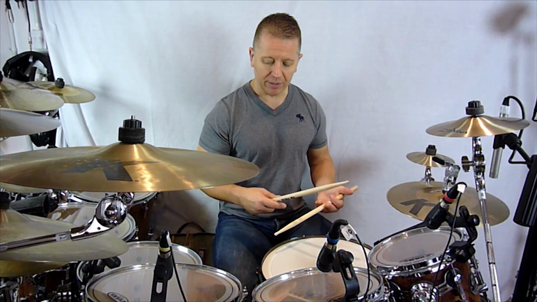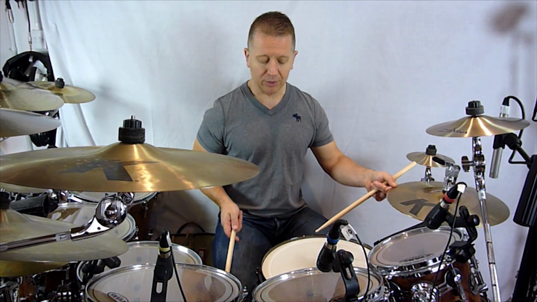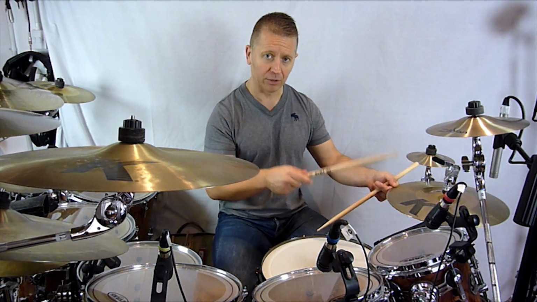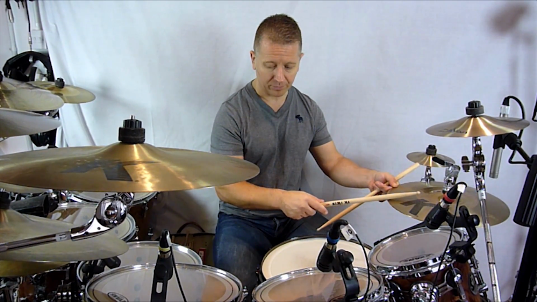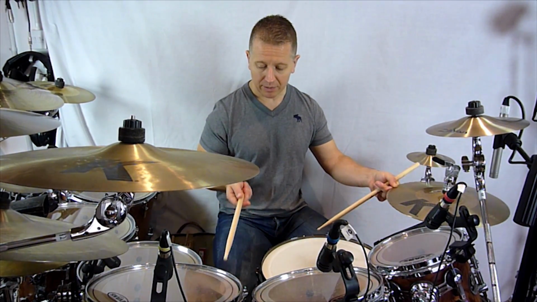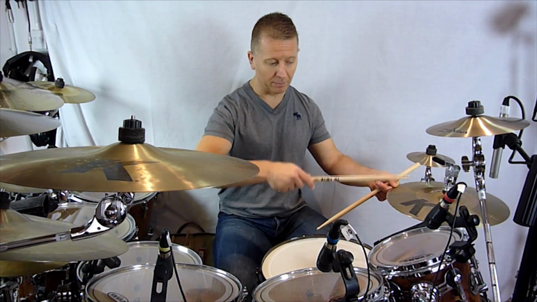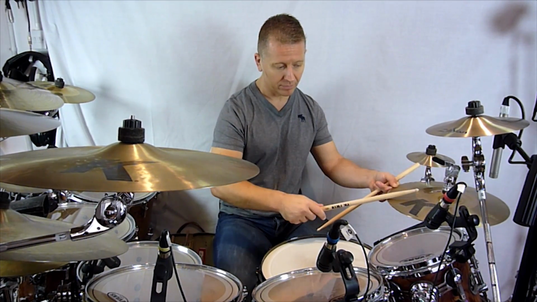The thing to practice for this is to play 2 beats on the bass drum and hit the hi-hat on the second beat. So we're doing this, okay? 2 bass drum beats. You go bass on its own, and then bass and hand unison.